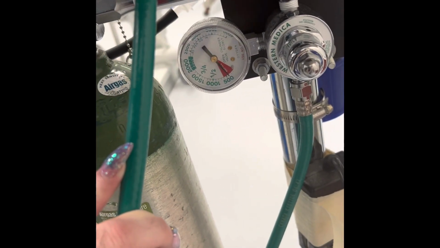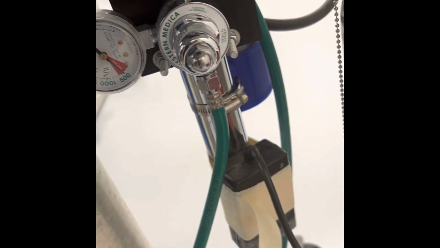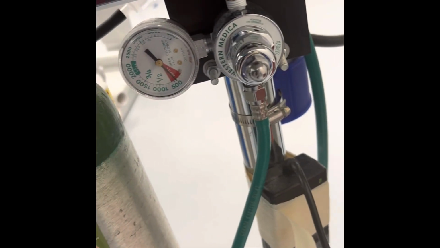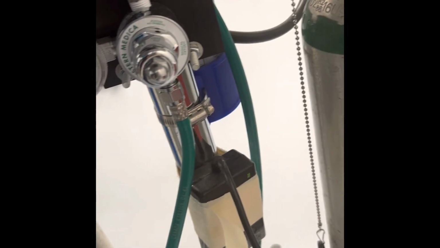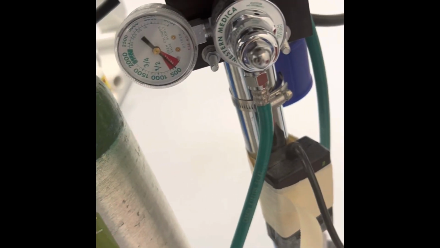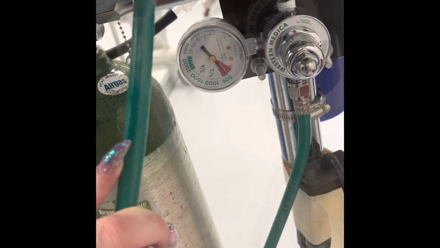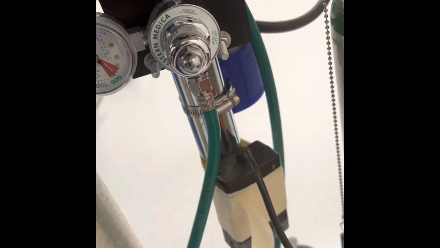As the oxygen moves from the high pressure tank into our anesthesia machine, the pressure is lowered by our regulator to provide a safe pressure between 45 to 50 psi. The pressure gauge measures the force of the pressure in water or air, and that helps you determine if you have any errors within your systems or the tank itself.